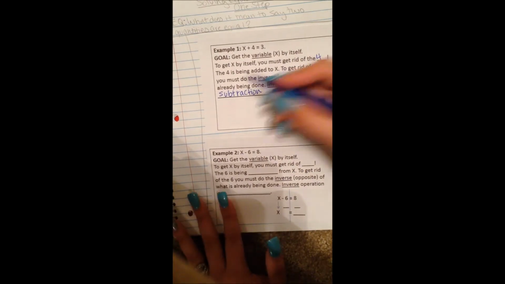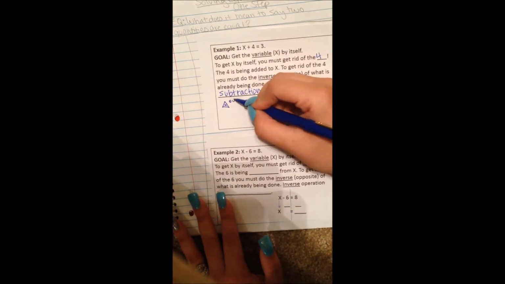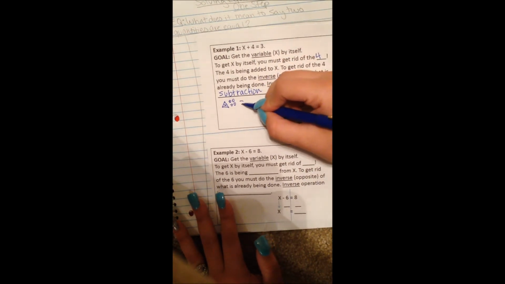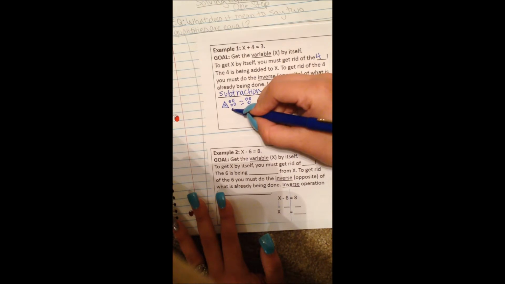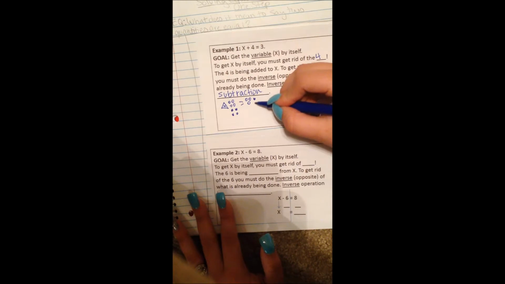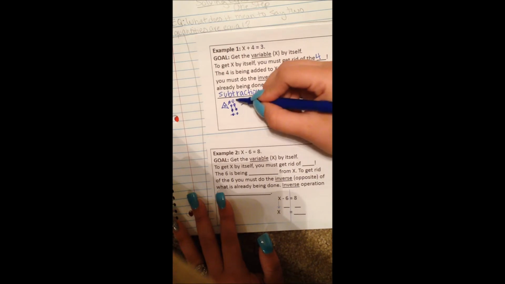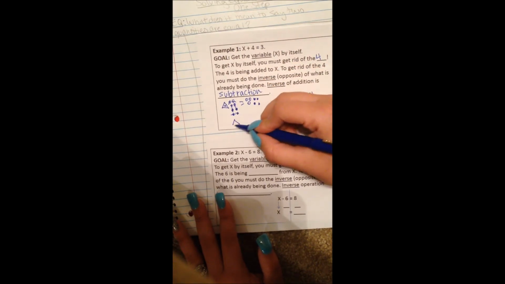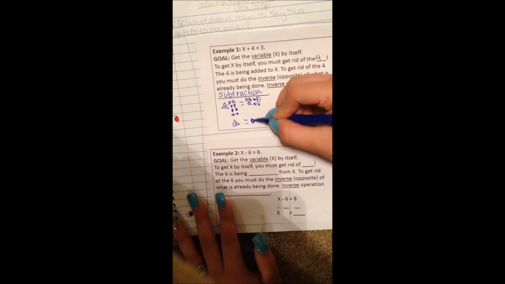Now I want to show you this with a model too. So if we drew a model, there's my x. I have 4 positives, and it's equal to 3 positives. To take away 4 positives, you have to make 0 pairs. So I add 4 negatives. But whatever I do to one side, I have to do to the other. So I get 0 pair, 0 pair. Here's another 0 pair, 0 pair. So now I have x by itself. I get a 0 pair, a 0 pair, a 0 pair with 1 negative left over. So I know this is equal to 1 negative.